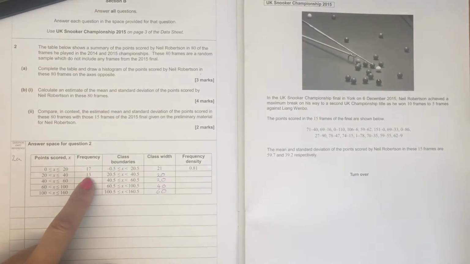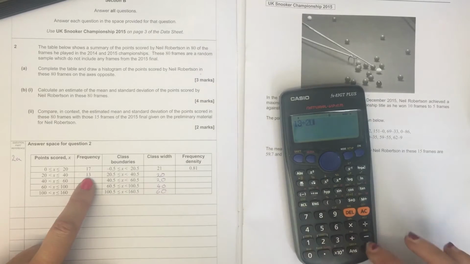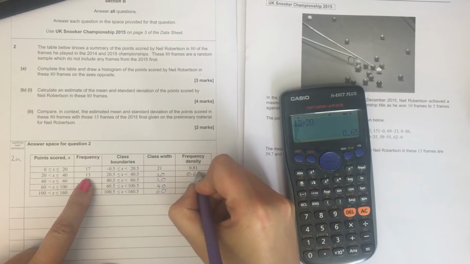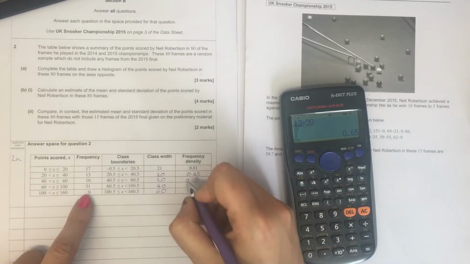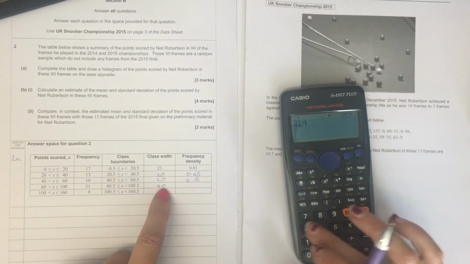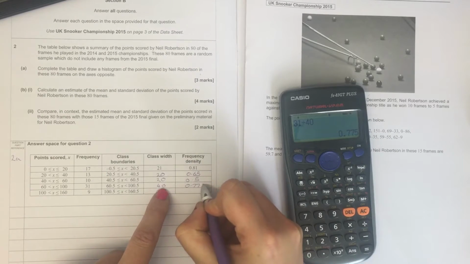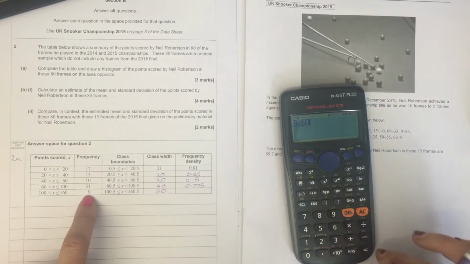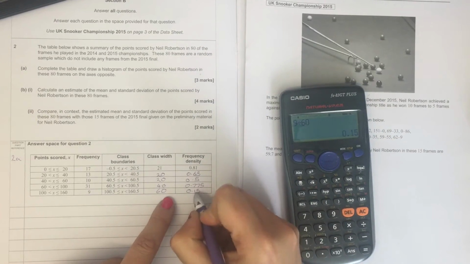So 13 divided by 20 gives us 0.65. 10 divided by 20 will be a half. 31 divided by 40 is 0.775, and then we've got 9 divided by 60, which gives us 3 over 20, or 0.15.